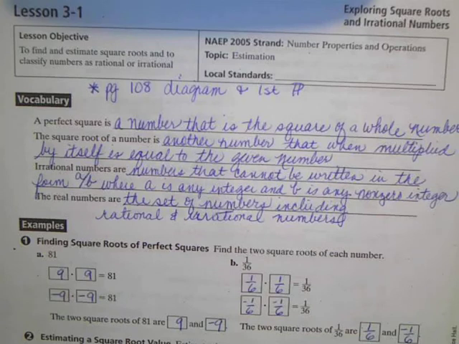Rational numbers we studied in our previous chapter. They include fractions, integers, decimals, terminating and repeating decimals, I should say, and so on. The irrationals are what we're going to be looking at in this section particularly.